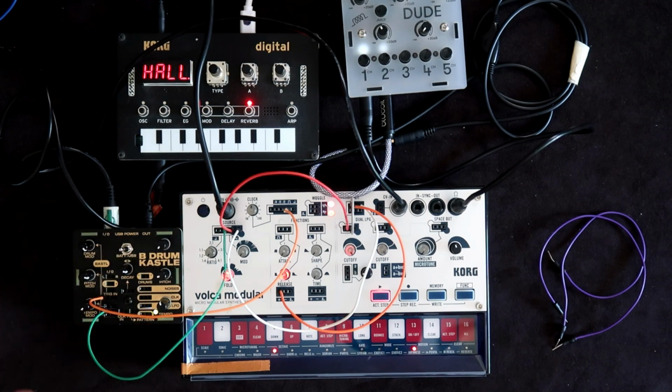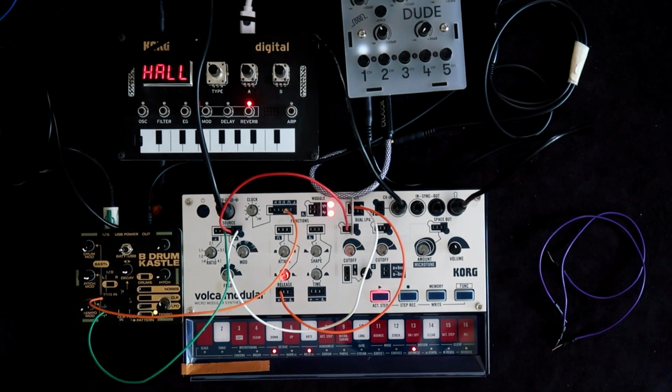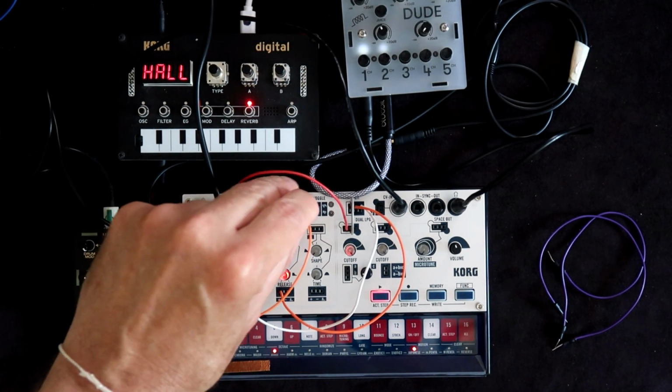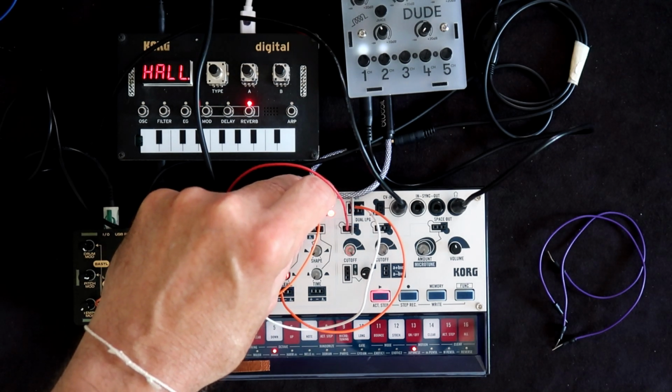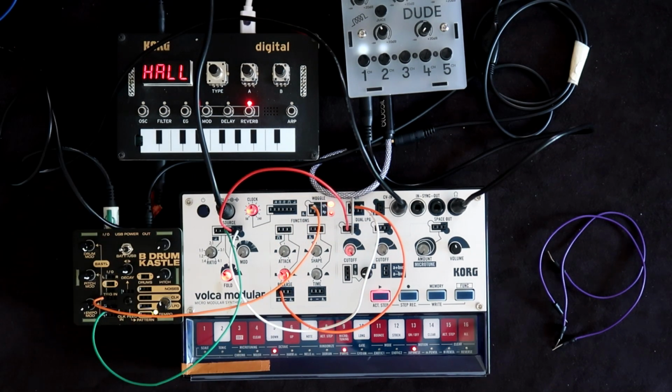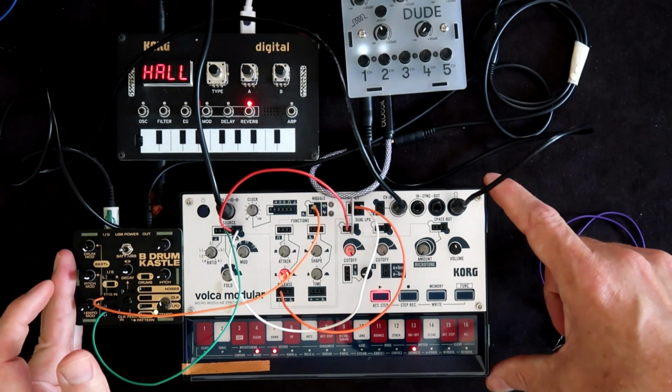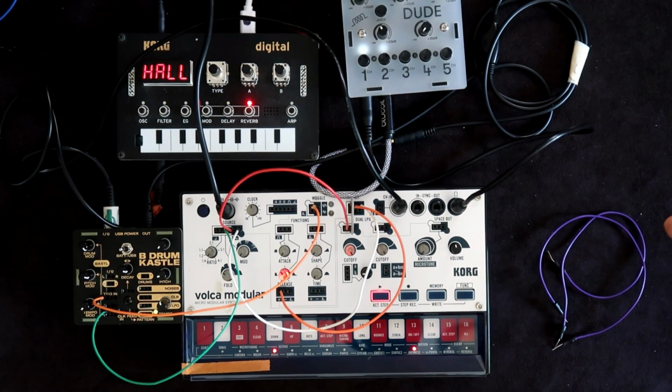And I'm going to make the drum sounds change using the woggle. And I'll just let that play for a little bit.